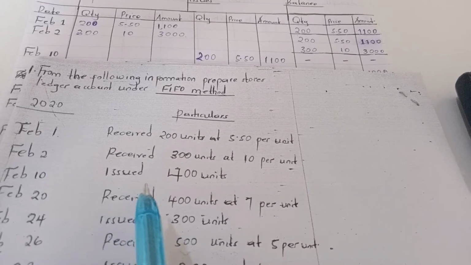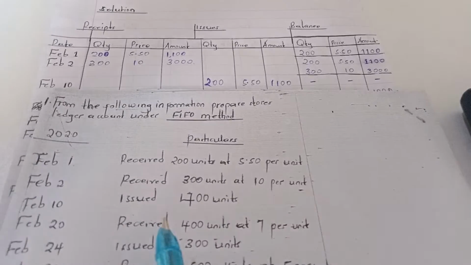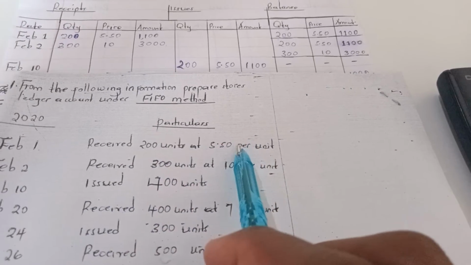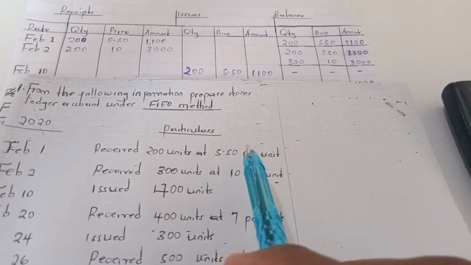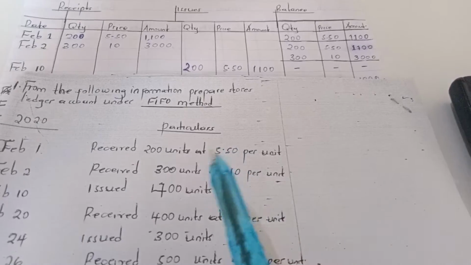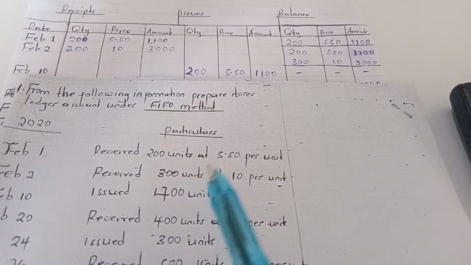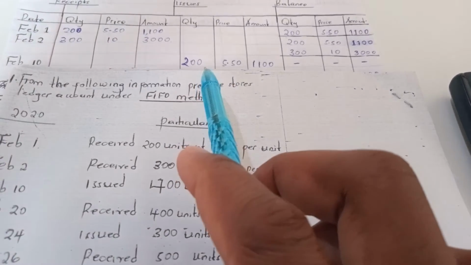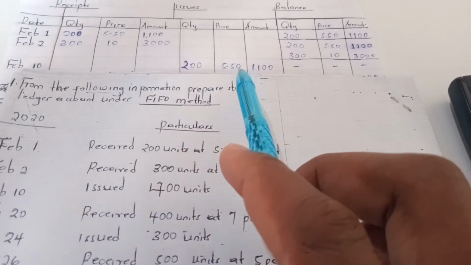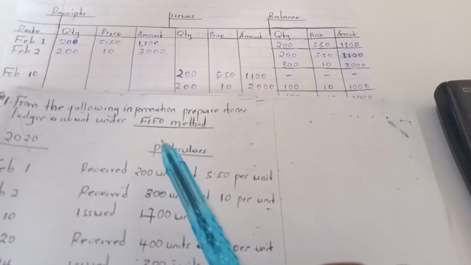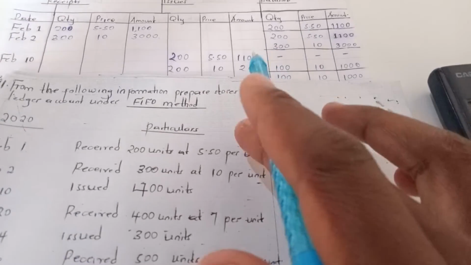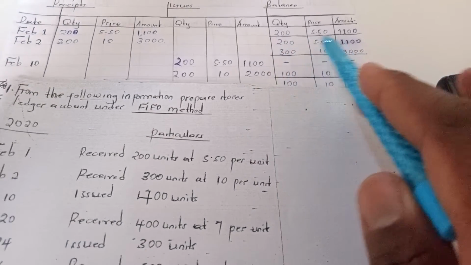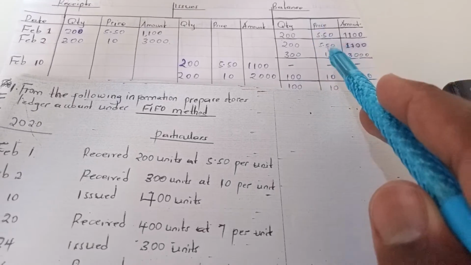So for these 400 units, the issuance will be as per the first in, first out method. The stock that was received first, which was 200 units at this price, will be the one that is issued first. So the first issuance will be based on the first stock that was received, which is 200 units, and the total amount now will be 1,100. That means the first receipt is now depleted. There is nothing remaining on it.